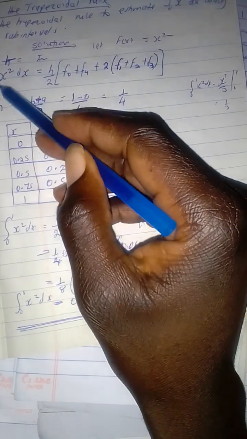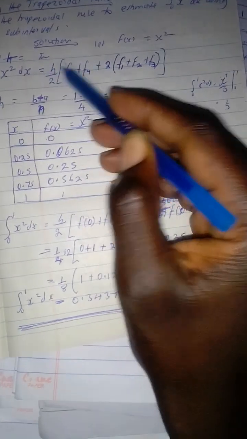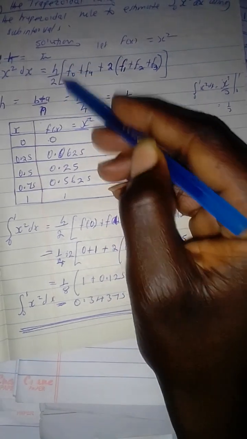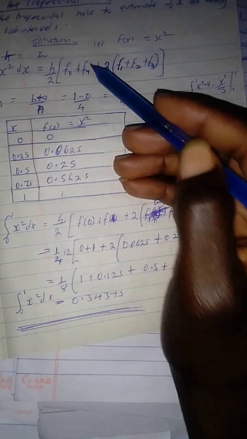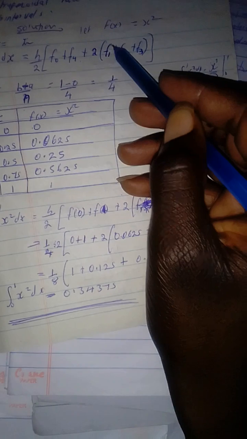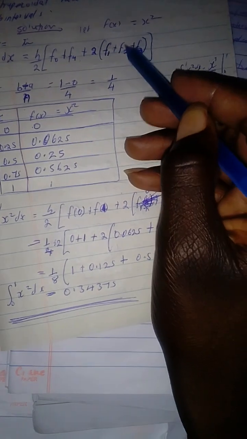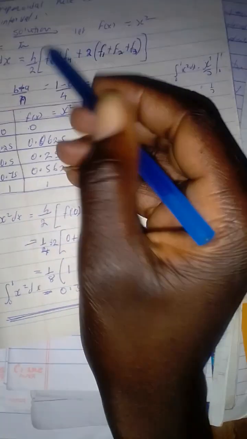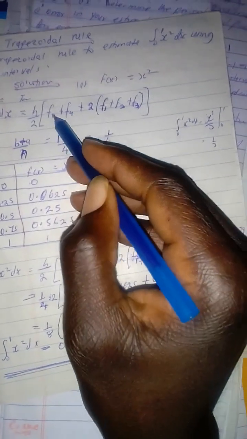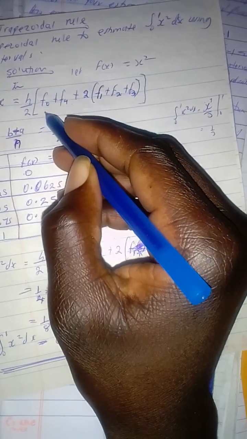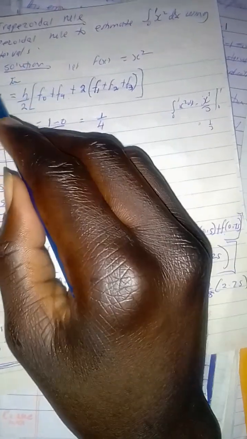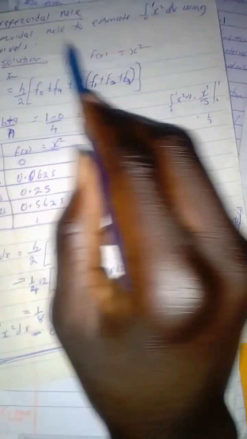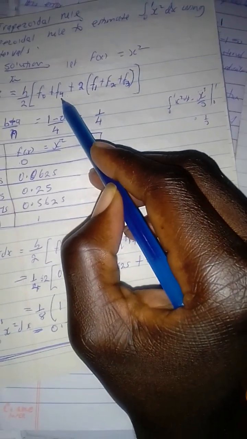The integral from 0 to 1 of x squared dx is equal to h over 2, in brackets, the first term plus the last term, then plus 2 of f1, f2, f3, because we are moving from f0 up to f4. So this one is the trapezoidal rule.